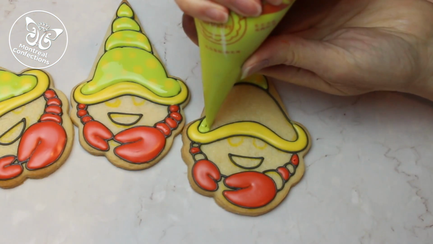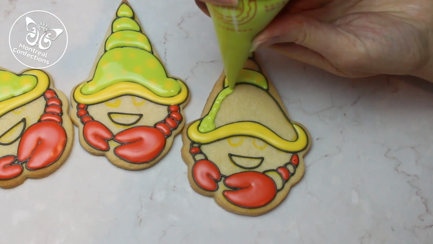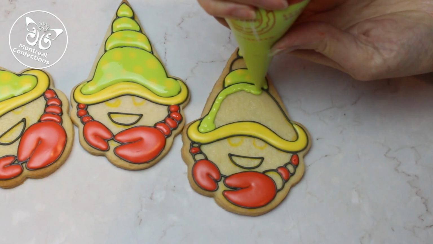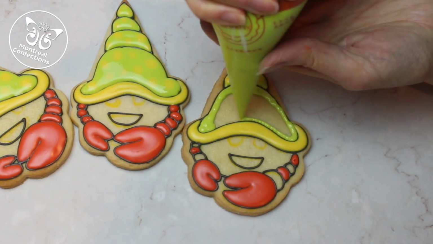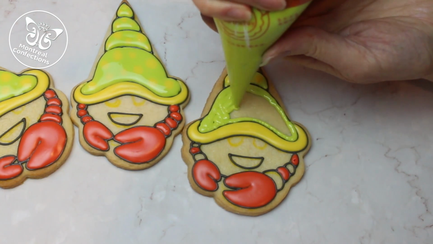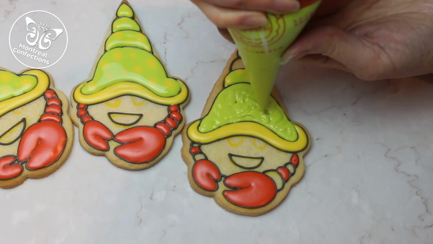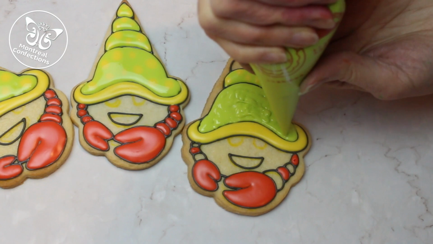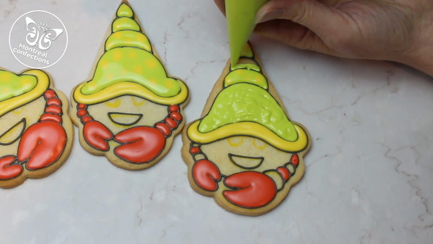I'm grabbing my green and filling in the last of our shell areas. There, and quickly fill this in. And over here, whoops, I got some on my black line.